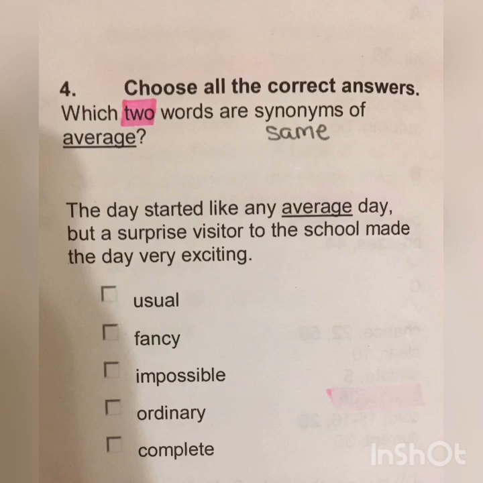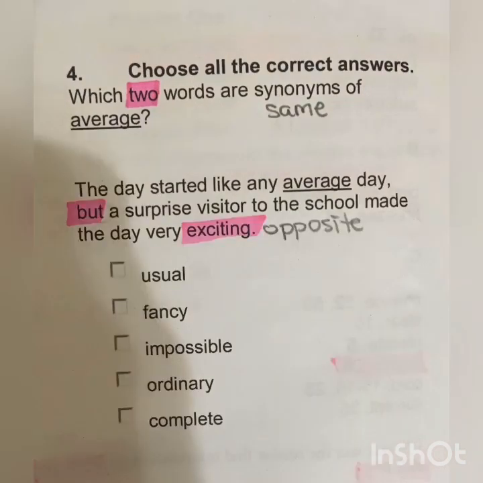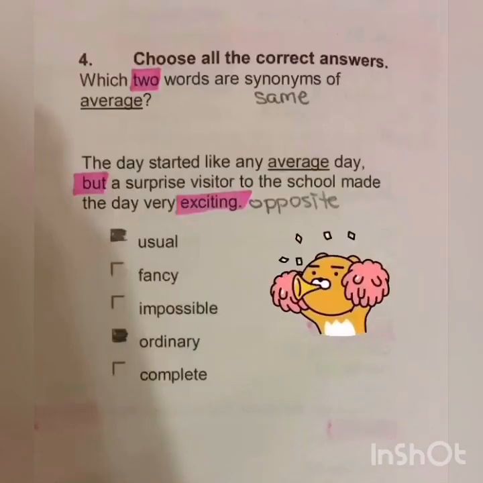The sentence says, the day started like an average day, but a surprise visitor to the school made the day very exciting. The word but tells me that I'm looking for word choices that are the opposite of exciting. That's going to tell me what average means. So what word choices are the opposite of exciting? Usual and ordinary.